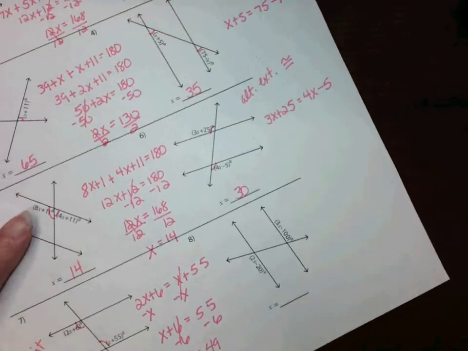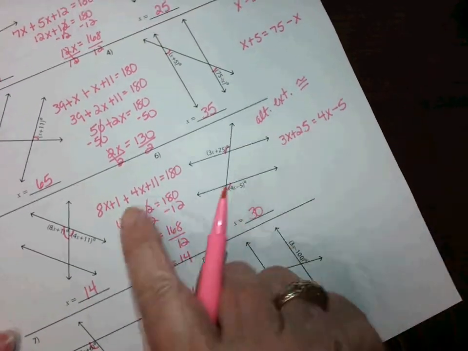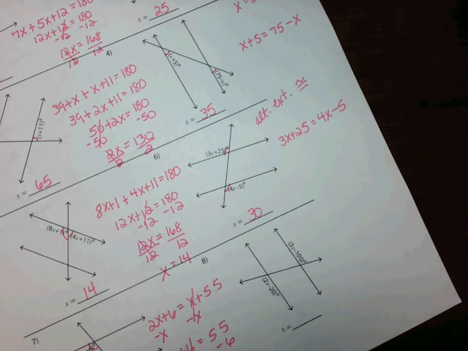So really this is just a matter of making a determination if they're going to be set equal to each other, or if you're going to set them added up and then equal to 180.